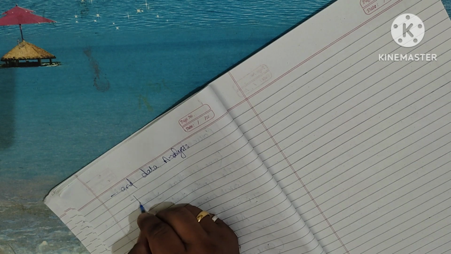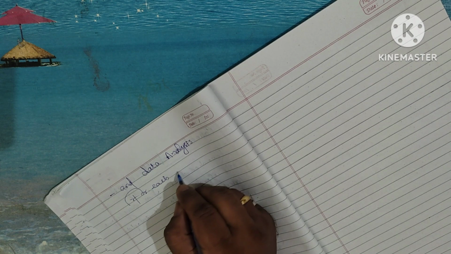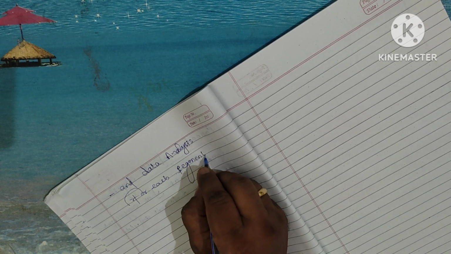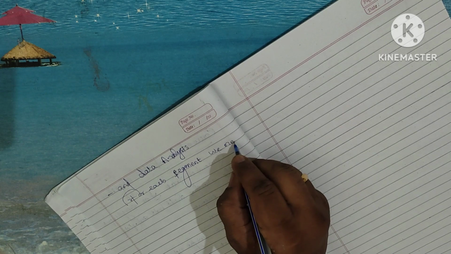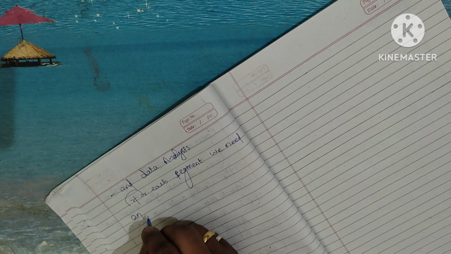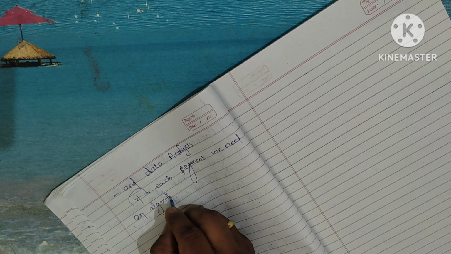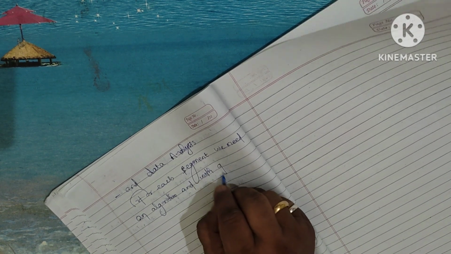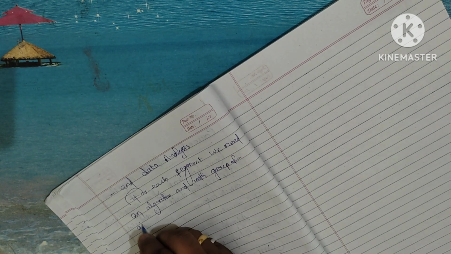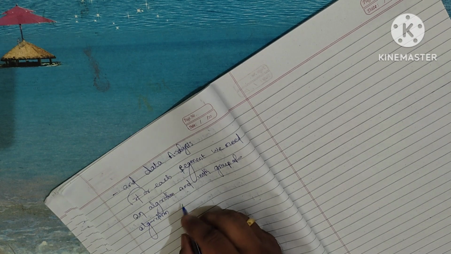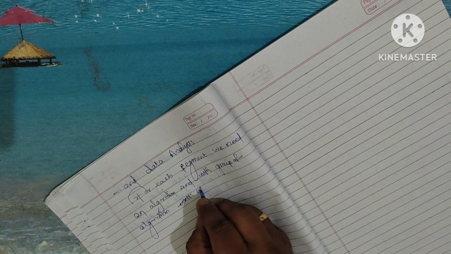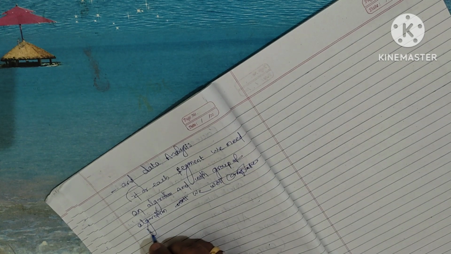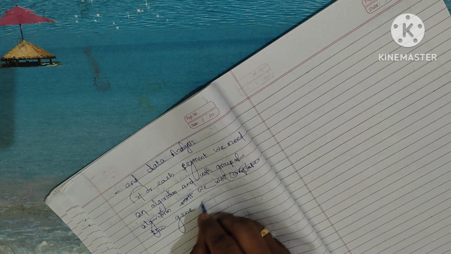For each segment we need an algorithm, and with a group of algorithms we will complete the gene finding.